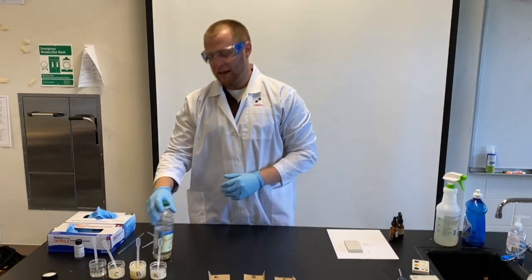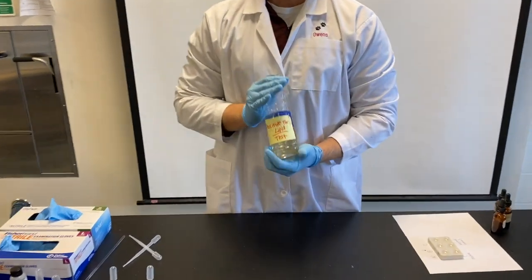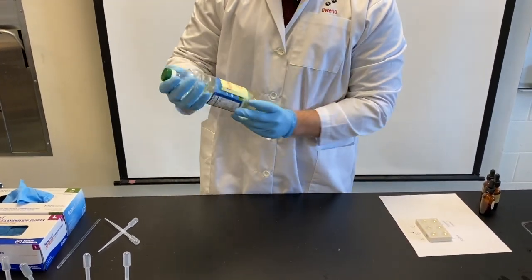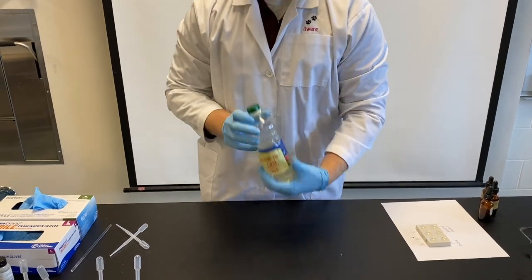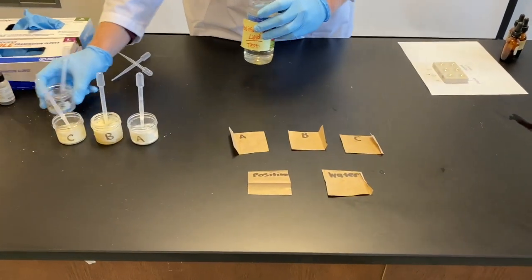All right, so our next test is the lipid test. We're gonna be testing our positive control. If you guys don't know, lipids are our fats. Our positive control here, a little oil, so we're gonna put it here. And we got our negative control as water.